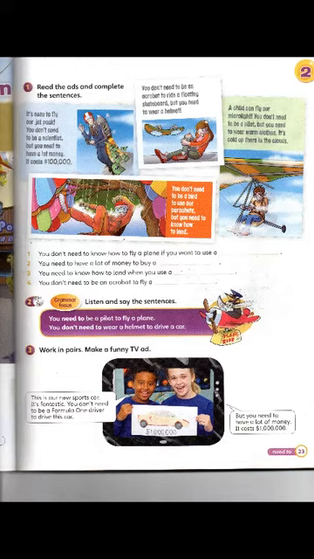Now, in this picture, you don't have to be a pilot to fly the microlight. However, you must wear warm clothes because if you fly, you will go up and it's cold up there. That's why you must wear warm clothes to protect your body.